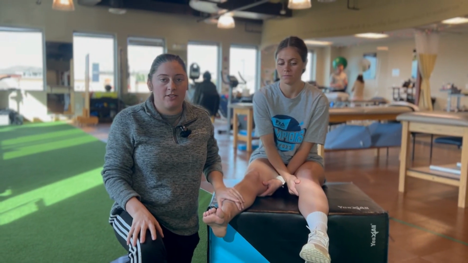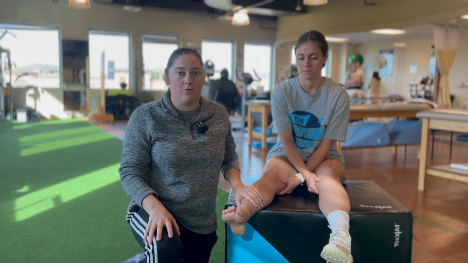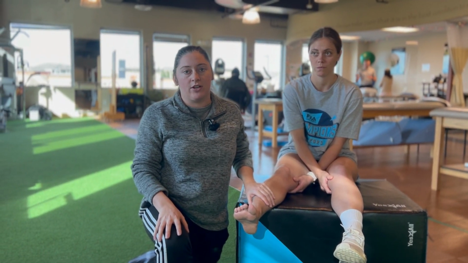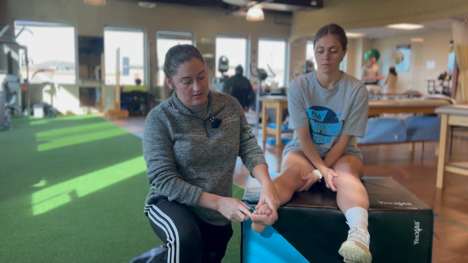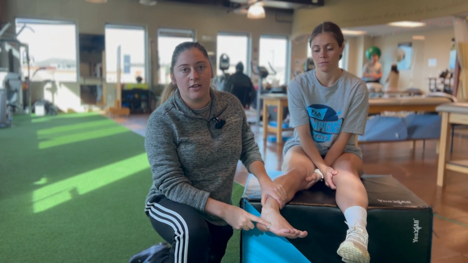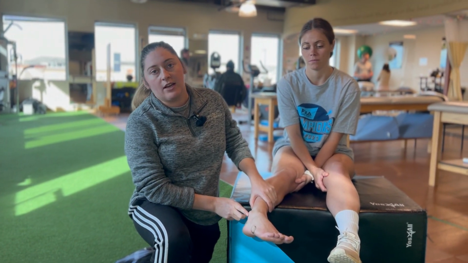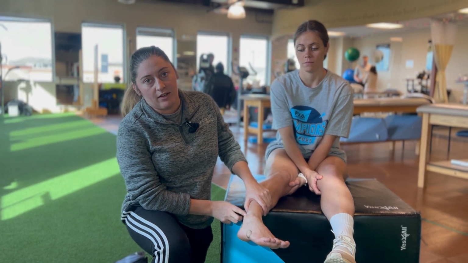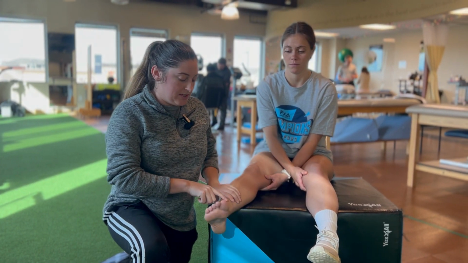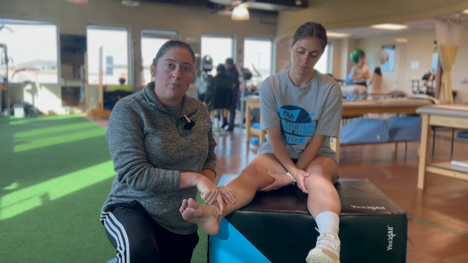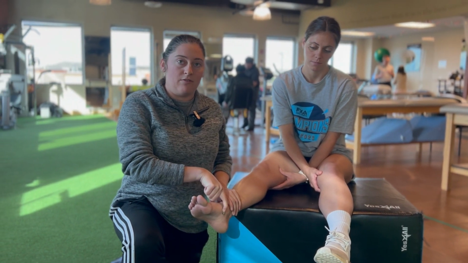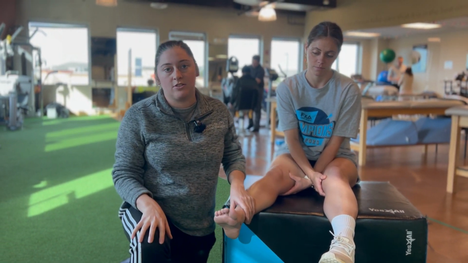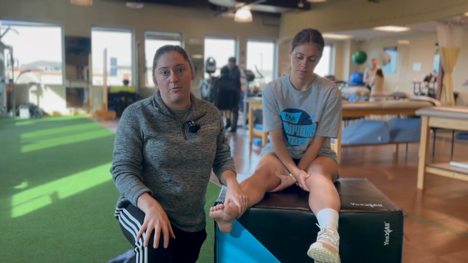To recap, criteria number 1 is being able to take 4 steps after the injury. Criteria 2 is tenderness on the outside of the foot. Criteria 3 is tenderness on the outside of the ankle bone here, the tenderness on the inside of the ankle bone, and tenderness on the inside of the foot. If any of these criteria are true, then you probably should get an x-ray.